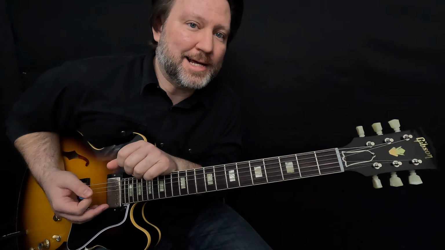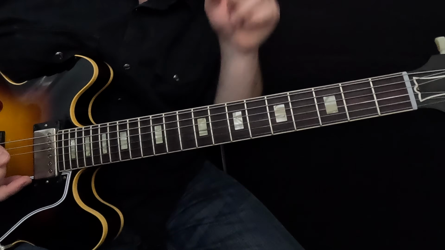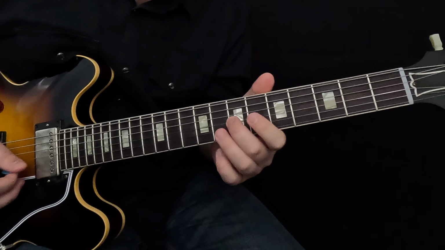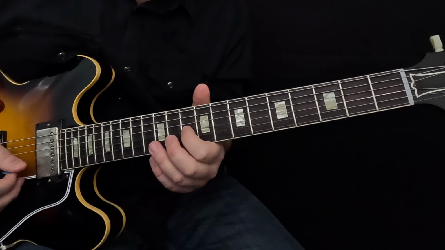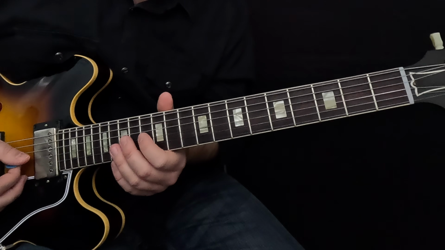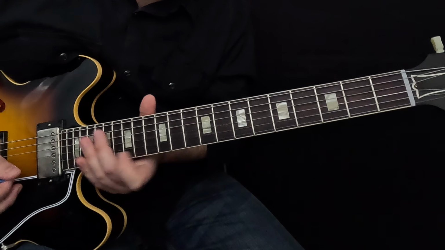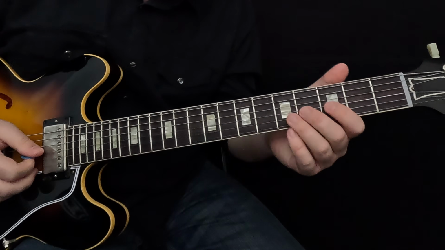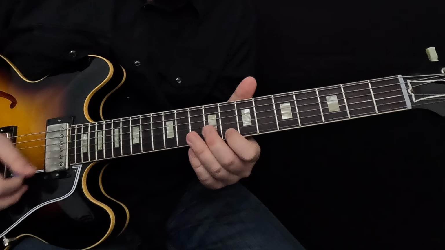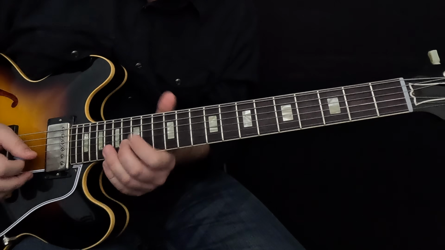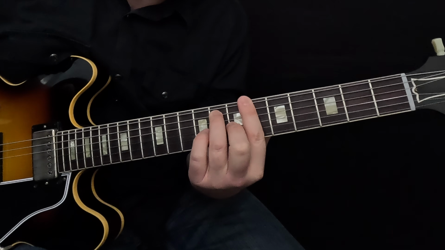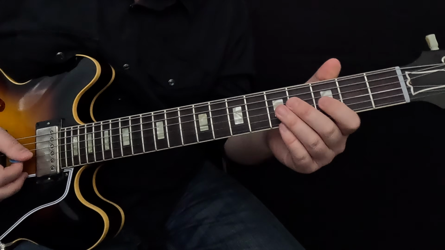Three notes at a time would be our triads. So all of our diatonic triads are going to work for this: E flat major, F minor, G minor, A flat major, B flat major, C minor, and then D diminished. If I put this pad back on, you're going to hear that each one of these triads works over this chord. Remember, this chord is not an E flat major. This chord is a B flat dominant seventh.